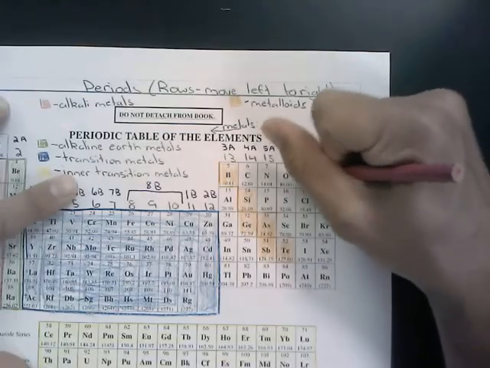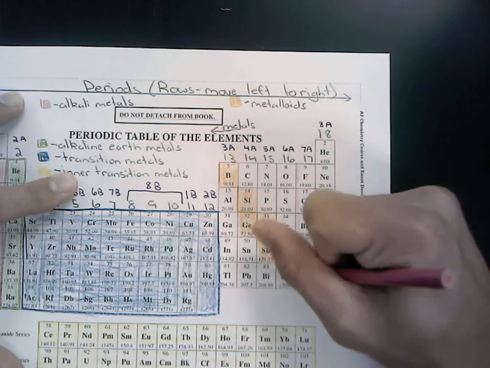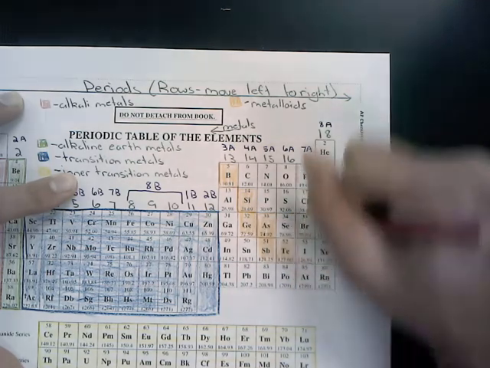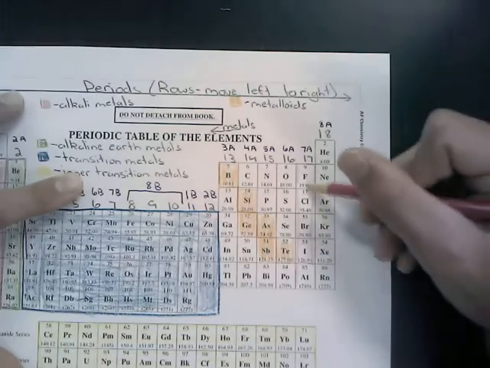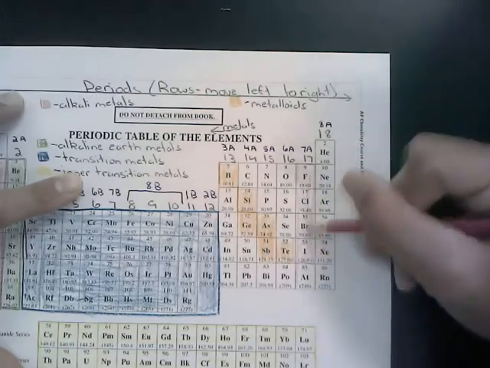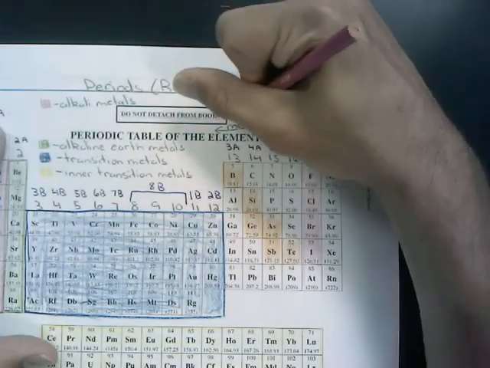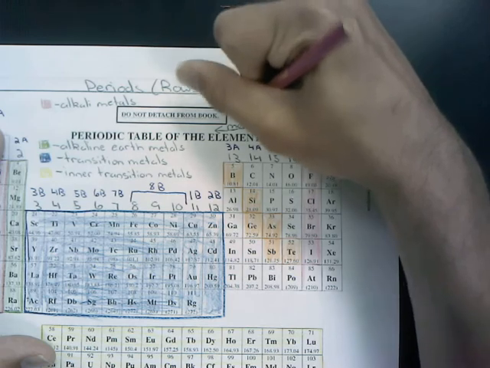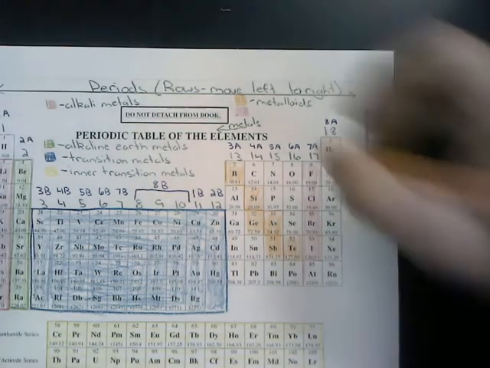So group 7A is the halogens, and all of the halogens are right here. Now, I shaded a little bit too far. It should just be fluorine down to iodine. But group 7A elements are known as the halogens. And again, that is a pink color. These are the halogens.